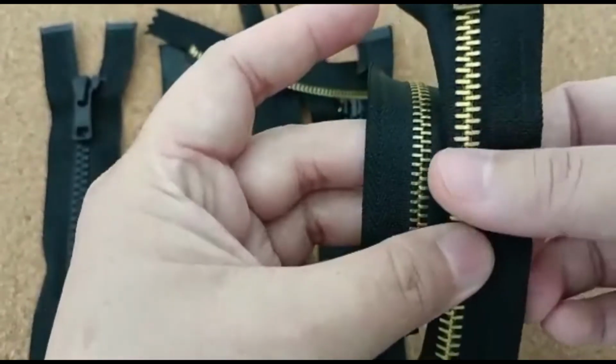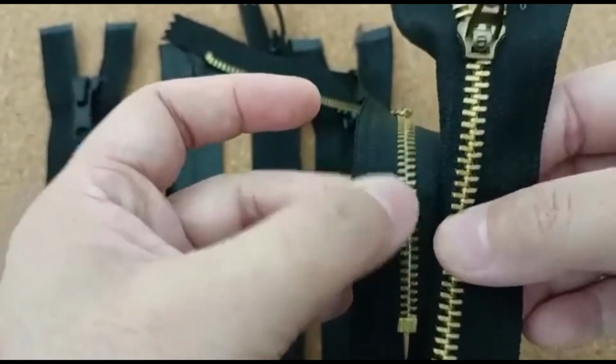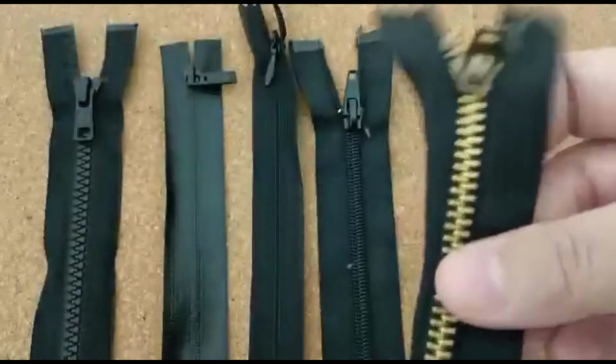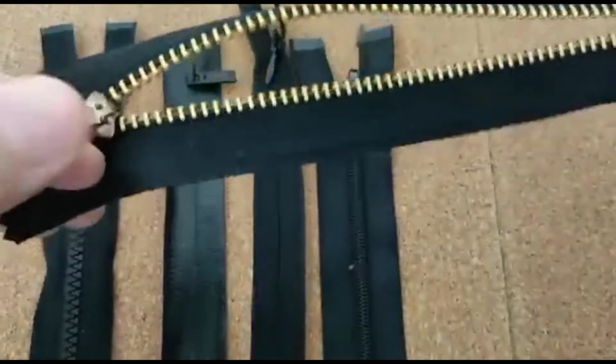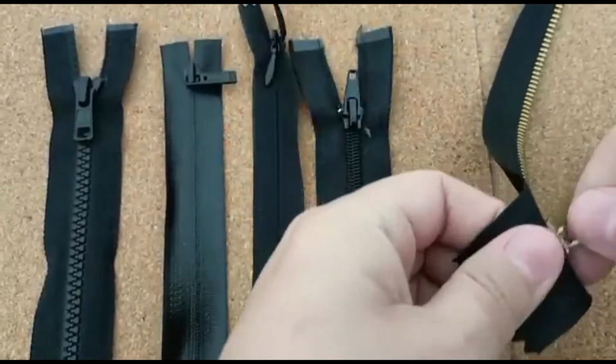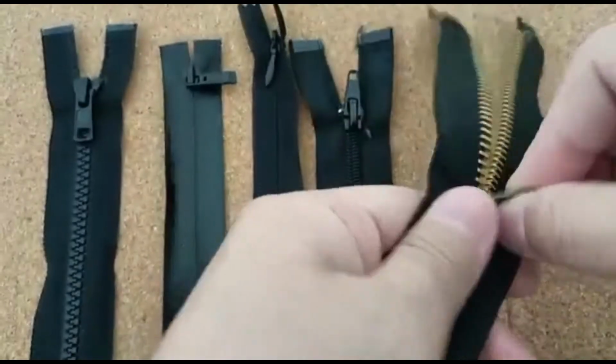This one is a bit wider, and that one is a bit smaller. So this one is not that smooth, and I think it has a tendency to break. It's like to get stuck, but it depends on how you handle it.